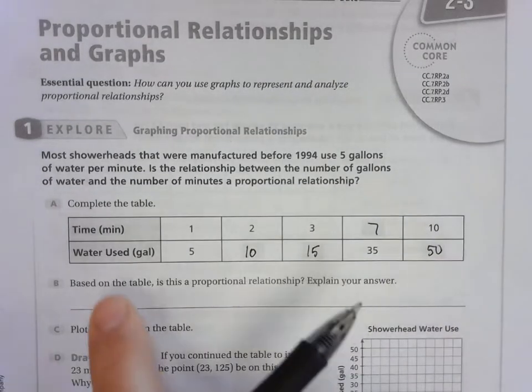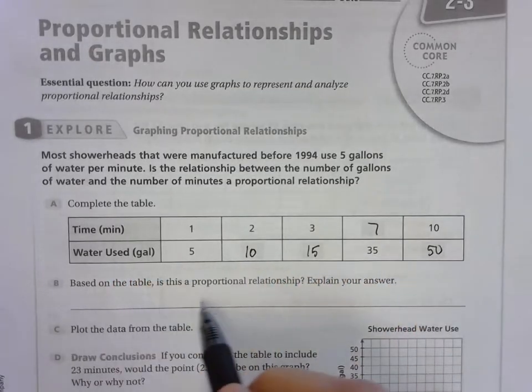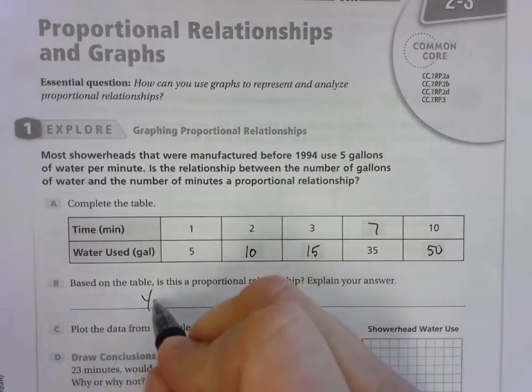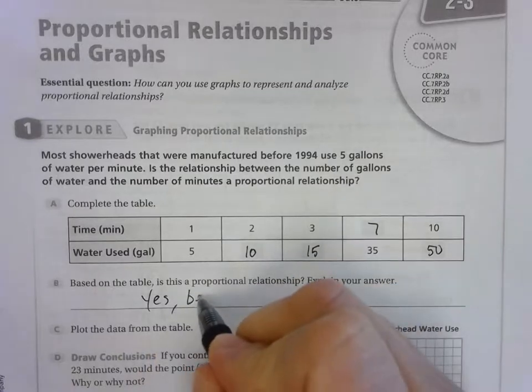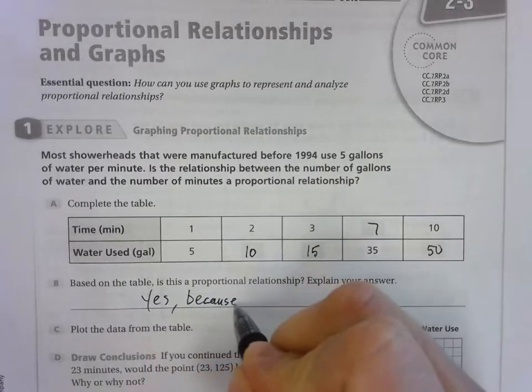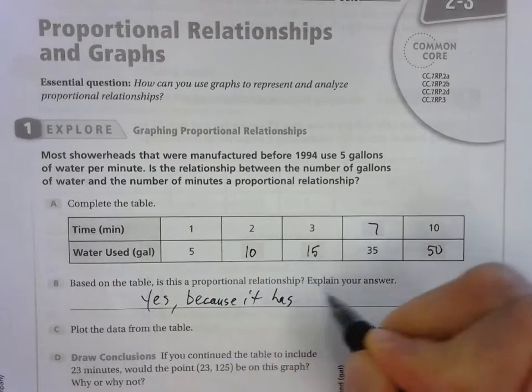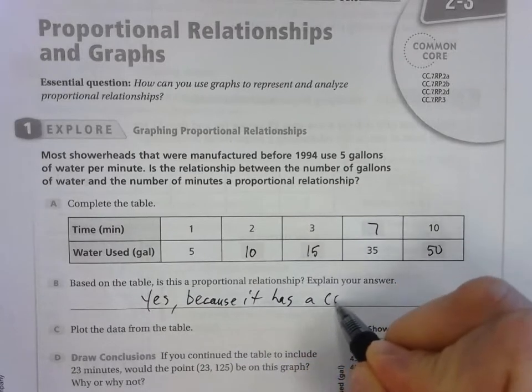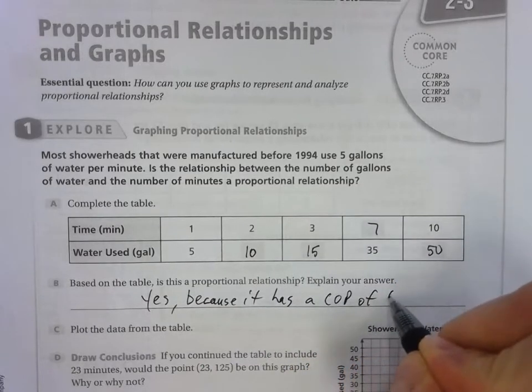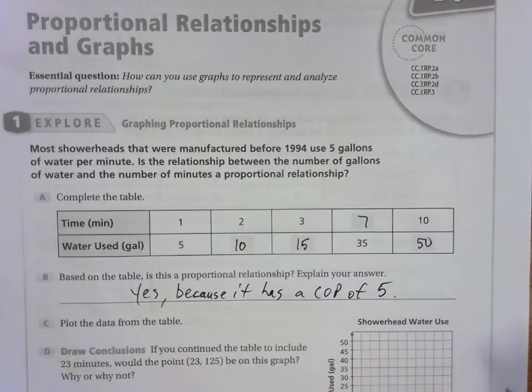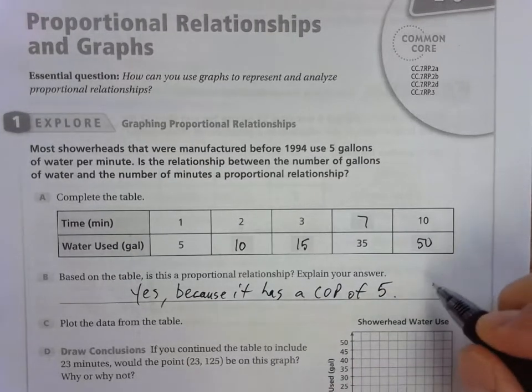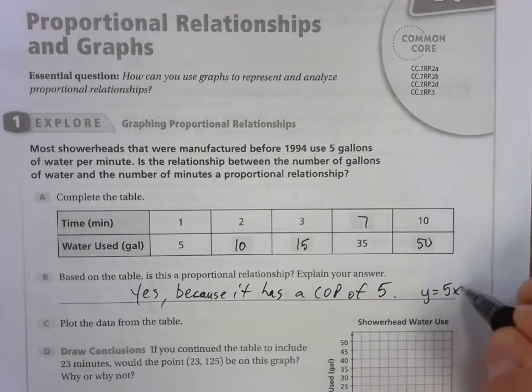Alright, so it says, is this a proportional relationship? You would say yes, because it has a COP of 5. Okay? And if you had to write an equation for that, of course that would be y equals 5x.